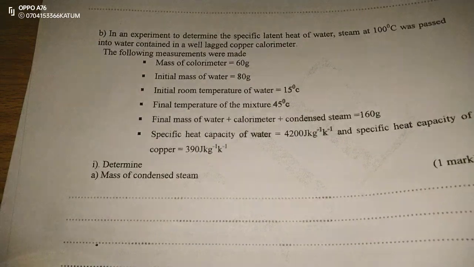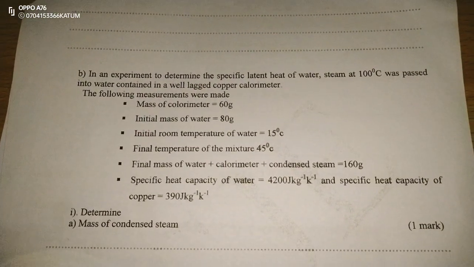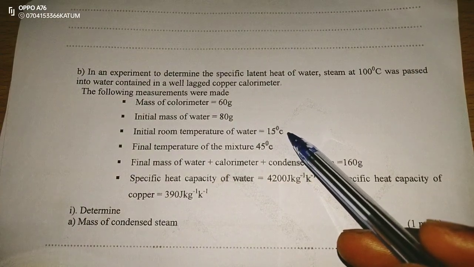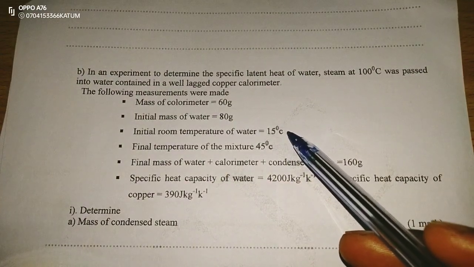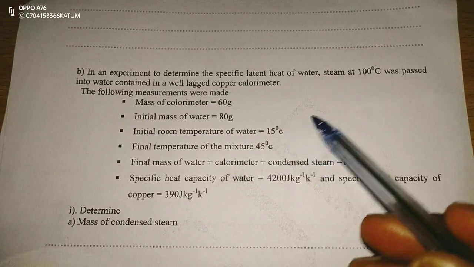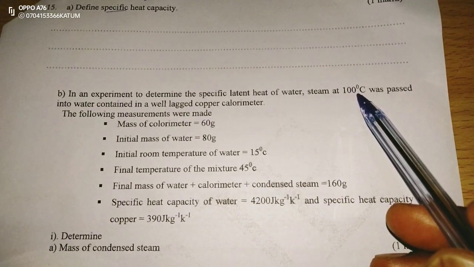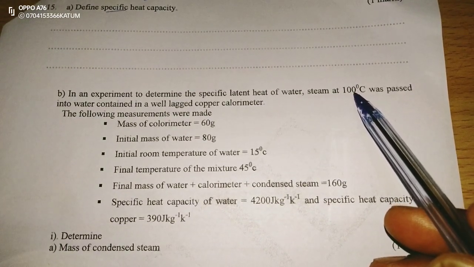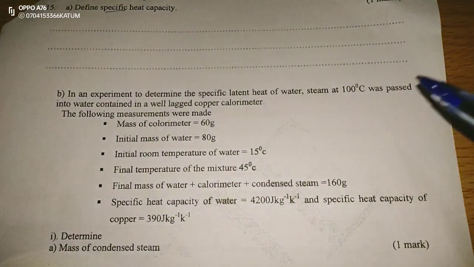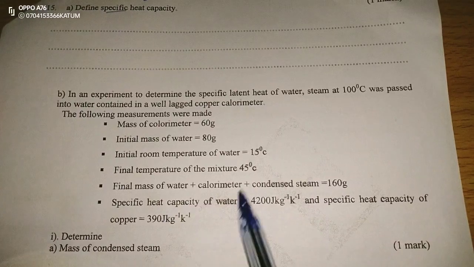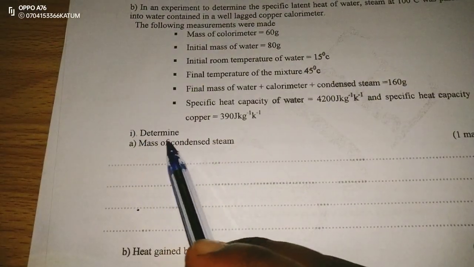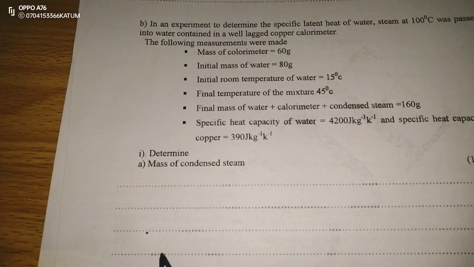So we will have steam condensing by being passed in cold water, which is at 15 degrees Celsius, inside a calorimeter. Therefore, water and calorimeter are at 15 degrees Celsius, but steam is at 100. Then the steam is being passed in that water, which means the steam will lose some of its heat energy into the water, and by that, some steam is going to condense. Then we are asked to find the mass of the condensed steam.